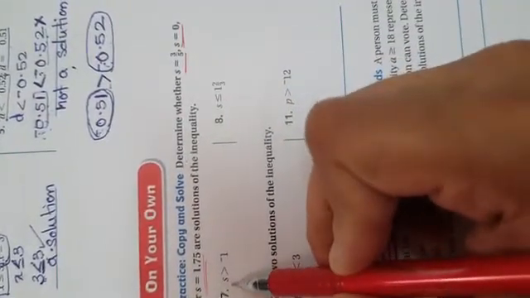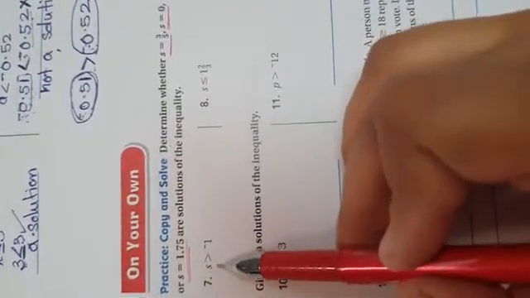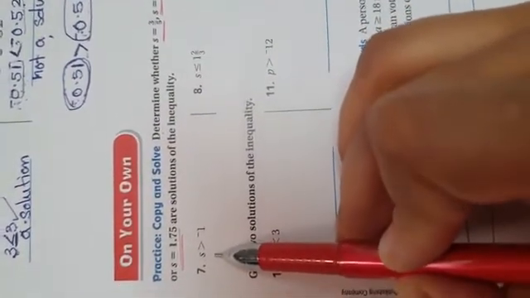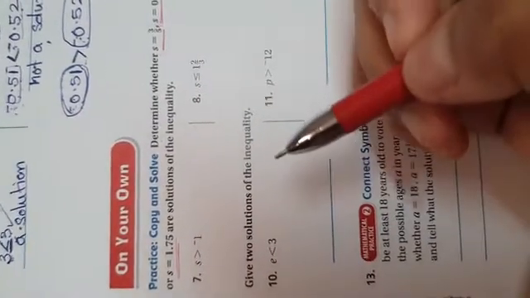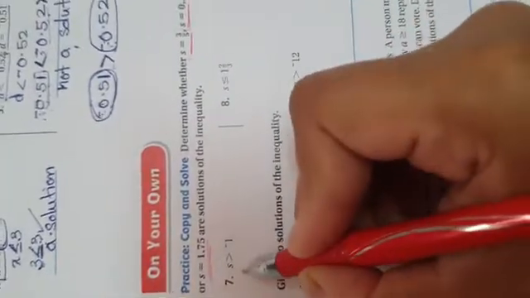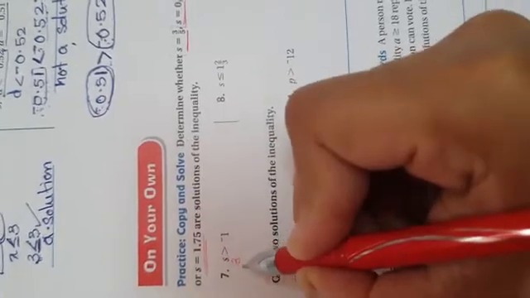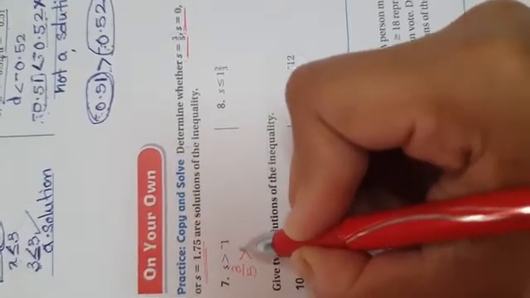This inequality is s is greater than -1. So which numbers are we going to use to say that this inequality is correct? Let's try the first one. s is equal to 3 over 5. If I write 3 over 5 in place of s, do you think 3 over 5 is greater than -1?